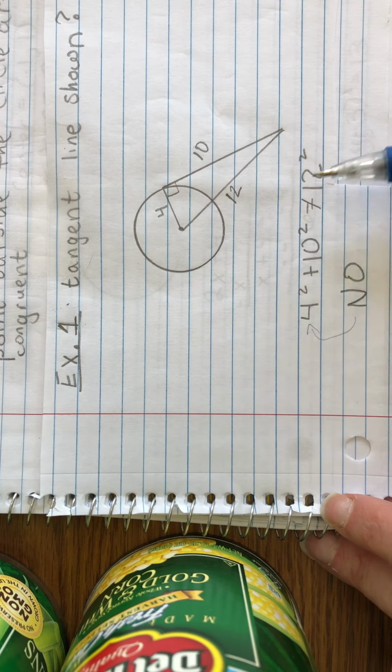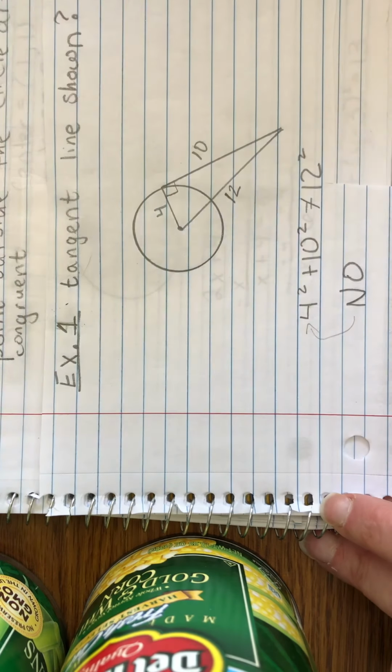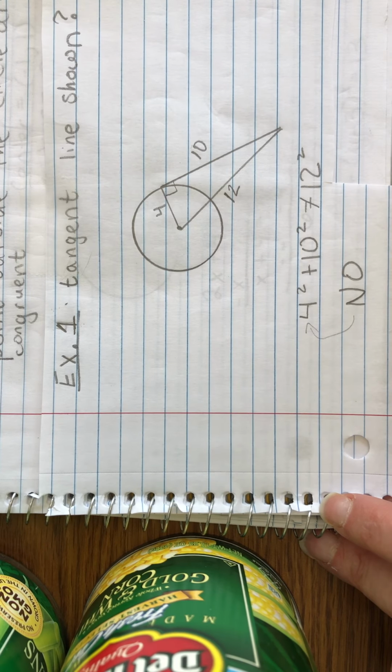Okay, that's the minimum amount of work I need to see for these questions. This is how the homework is going to start. Make sure you show me that the numbers do or do not fit the Pythagorean theorem. 16 plus 100 does not equal 144, so no, it's not a tangent line.